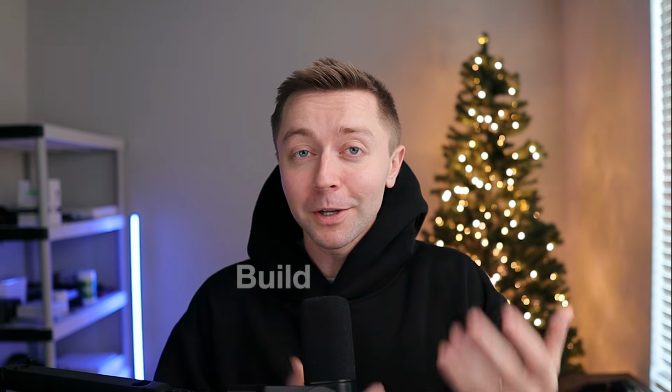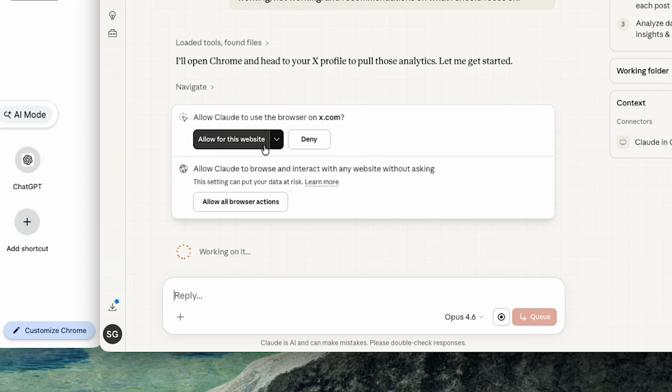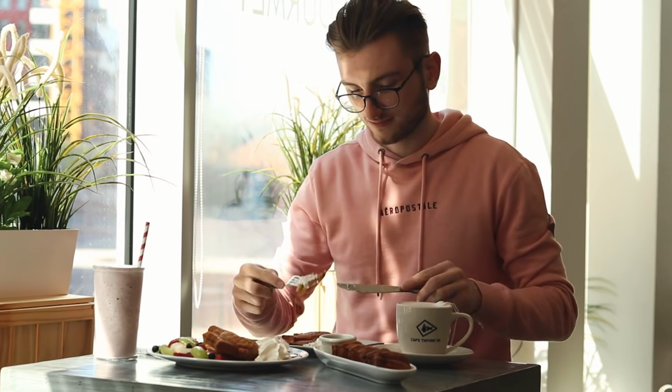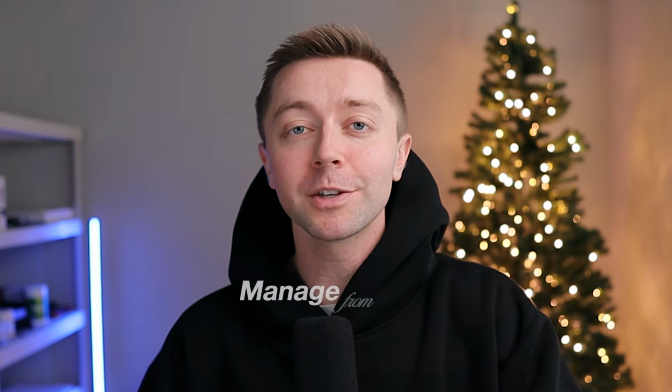But here's something important to keep in mind. Computer use runs outside the sandbox, so Claude is interacting directly with your desktop. Build trust gradually and start with lower stakes. Claude will ask for permission before accessing each new app, so you do have a checkpoint. But imagine pairing this with Dispatch. You could literally be eating lunch while Claude works on your computer. That's level 6, full desktop automation managed from anywhere.